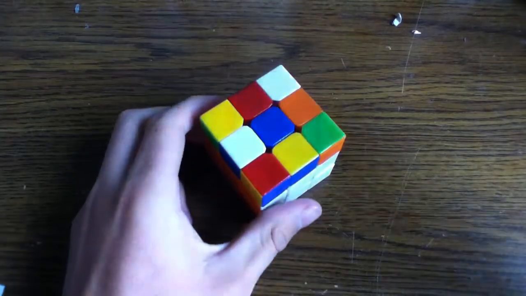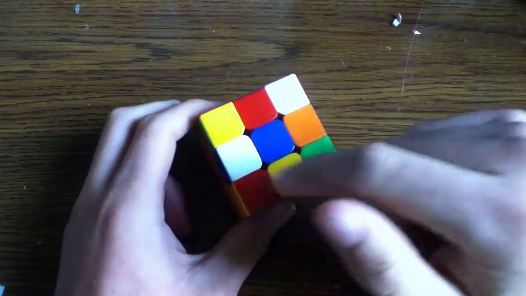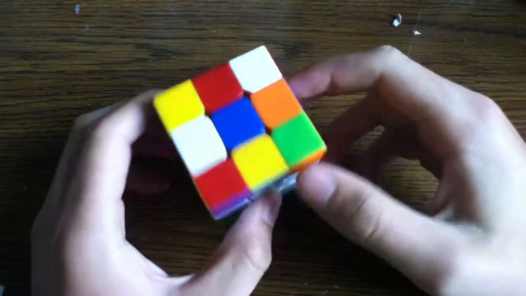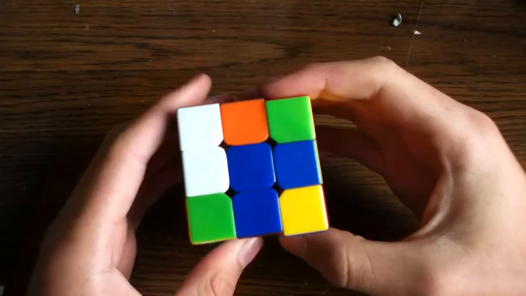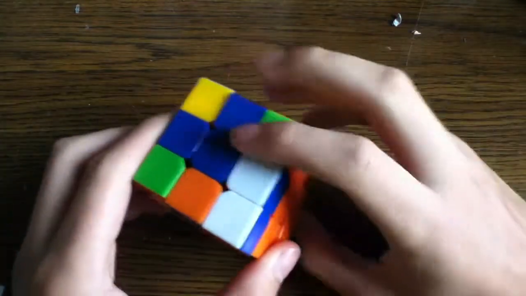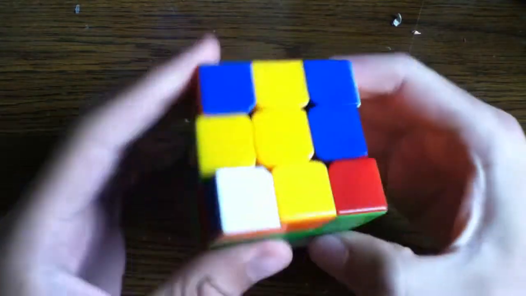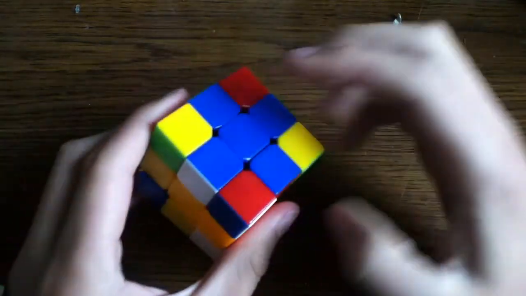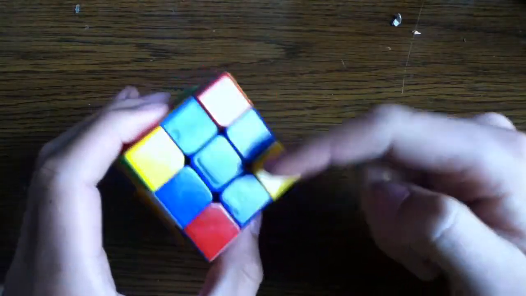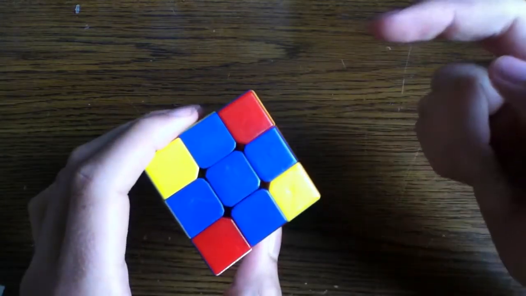But let's say you're unlucky and you have no edges facing up. What you're going to have to do is pick any side, do the crossmaker algorithm. Now you have that. Do it again, and do it one more time. And then you will have all edges facing the correct direction.